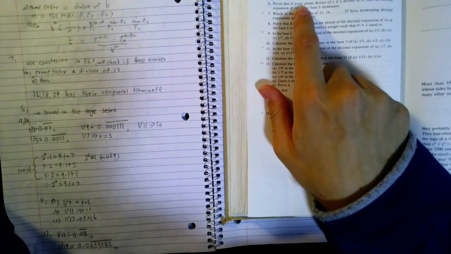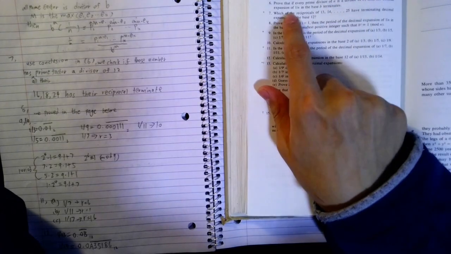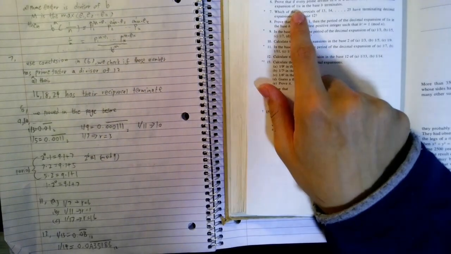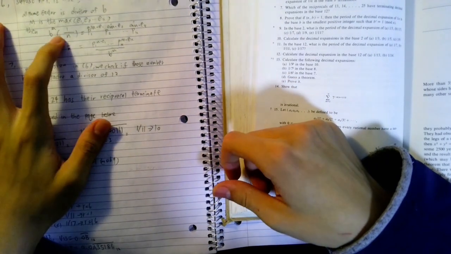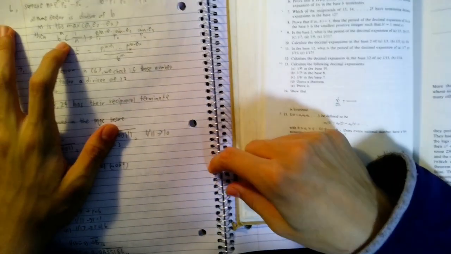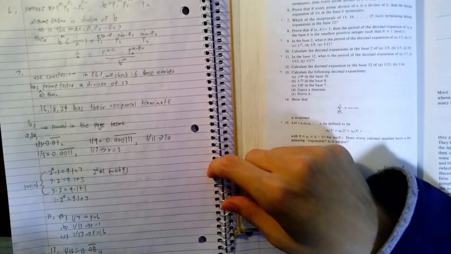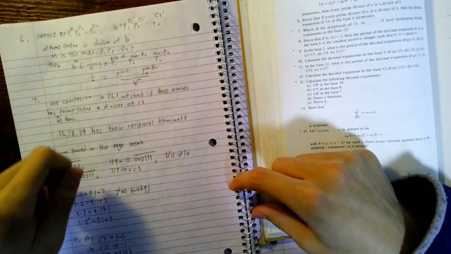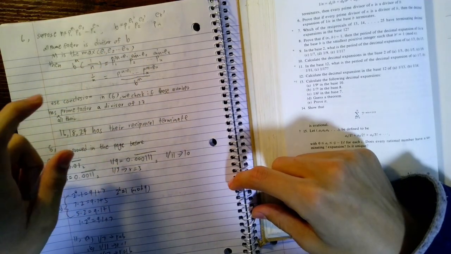Question 6. Prove that if every prime divisor of n is a divisor of b, then the decimal expansion of 1/n in base b terminates. Well, it's kind of doing this backwards like the last question. We rearrange it, and we take b to the power of m, where m is the maximum power among those exponents, and we call this a terminating expression.